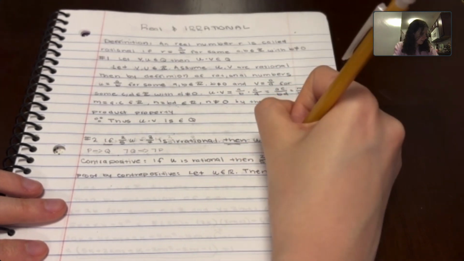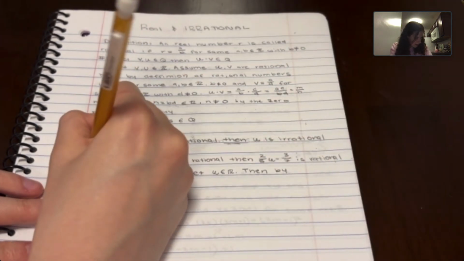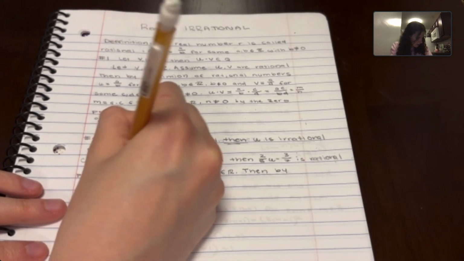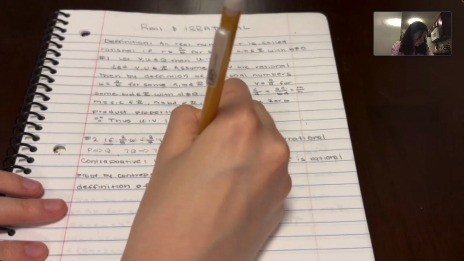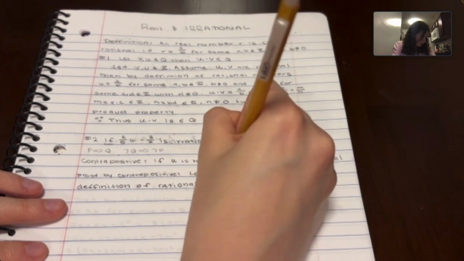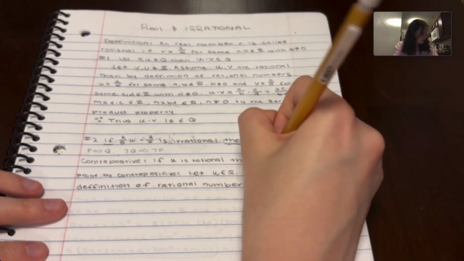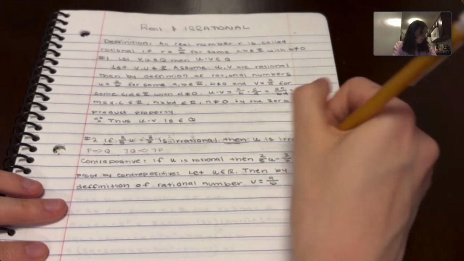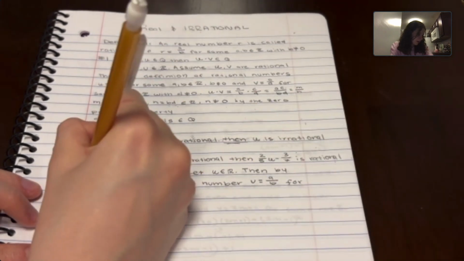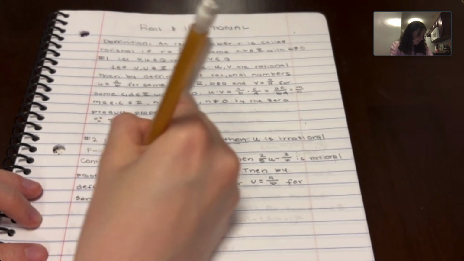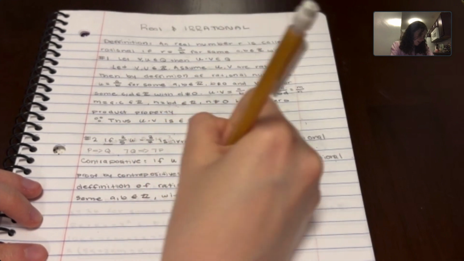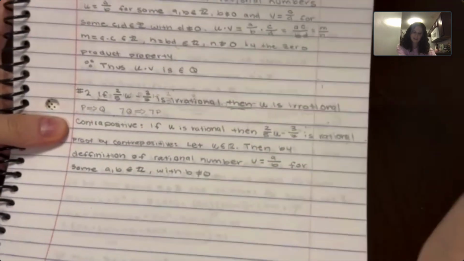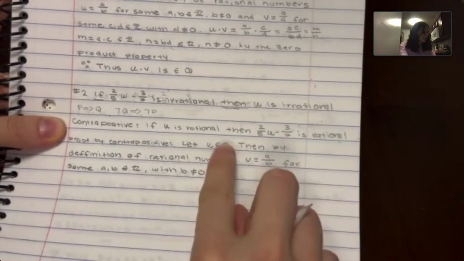Then, by definition of rational numbers, u equals a over b for some a, b integer with b not equaling 0. That's the part that we're comfy with, we're familiar with. Now, let's apply it here.